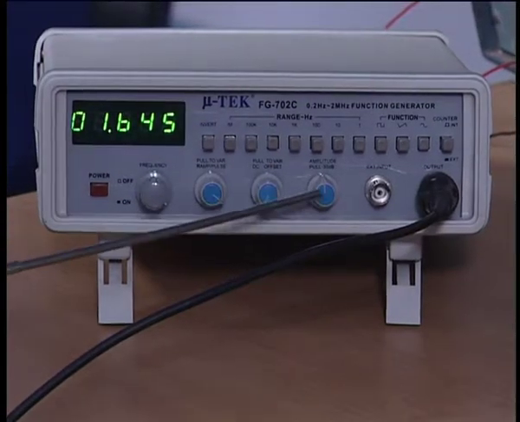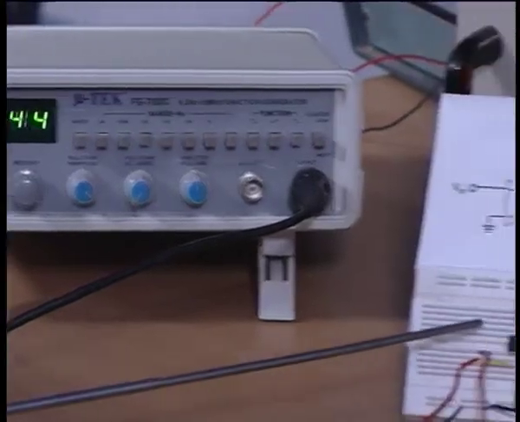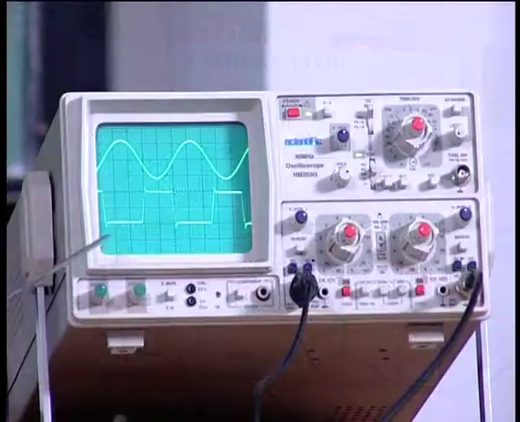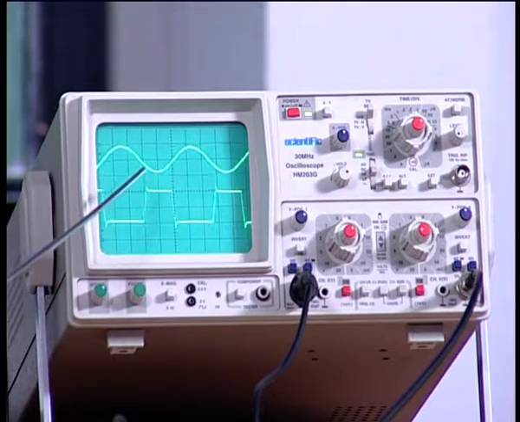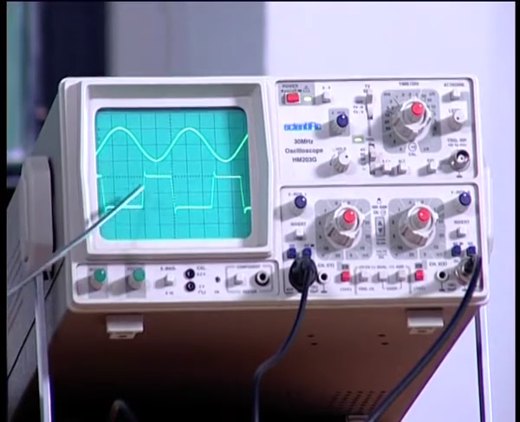Now I have set the amplitude at some minimum position, and then the output is connected to an oscilloscope. As a matter of fact, I have connected to one channel of the oscilloscope the input voltage, and to the other channel I have connected the output voltage. So you can see the input is a sine wave, and when I vary the amplitude, you see the sine wave amplitude is also varying on the oscilloscope, and what I get is a square wave at the output.